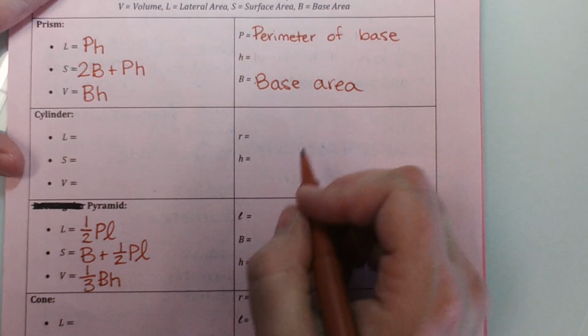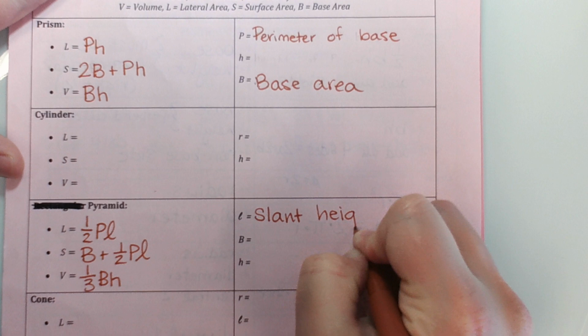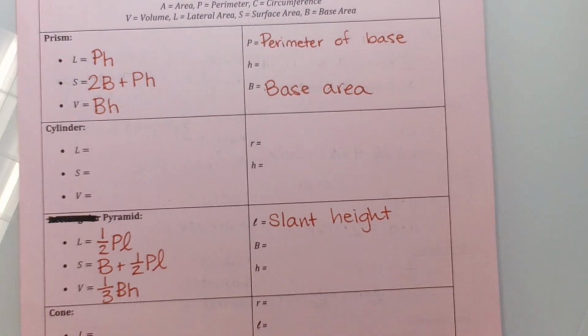Furthermore, the fact that pyramids have that slant height tends to cause challenges because it has two different heights. When we get to our non-polyhedrons, our three-dimensional shapes that have some curve to them, those ones tend to get a little bit easier. Now, some like the cone are still going to have both a true height and a slant height, but in the end, still going to be easier to work with.